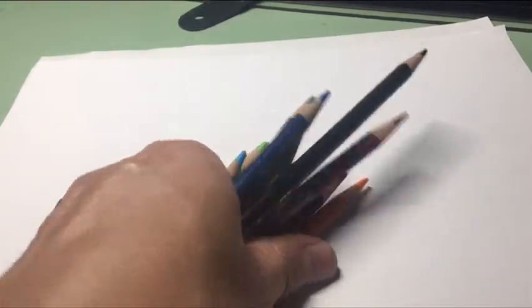So one of the first things you want to do, as we've talked about in class, is that drawing basically has 4 basic steps to it, no matter what type of drawing you're doing. The first step is to do a rough outline, a construction drawing outline.